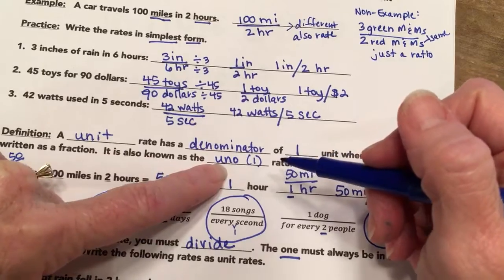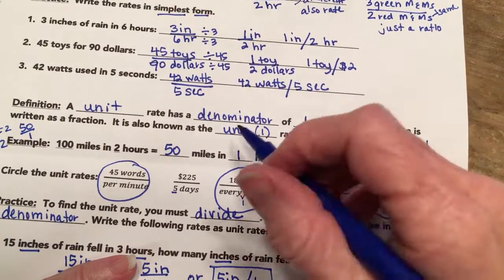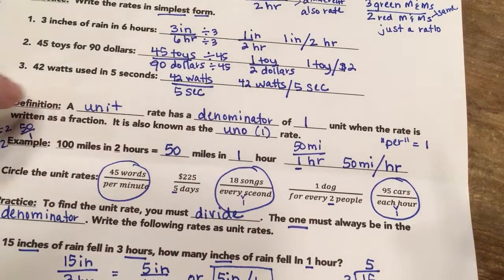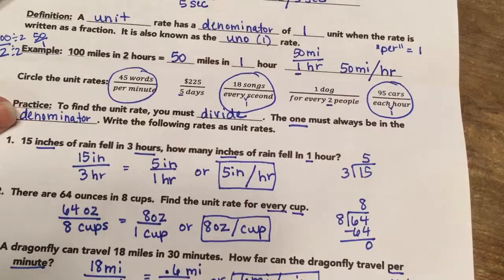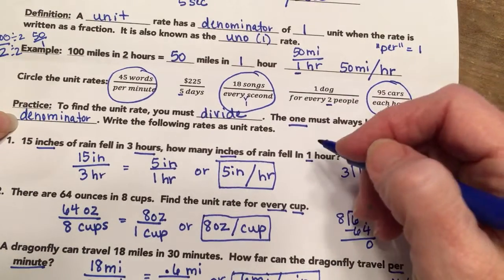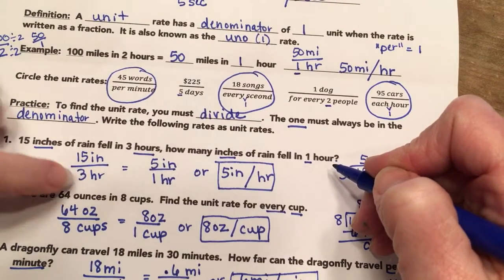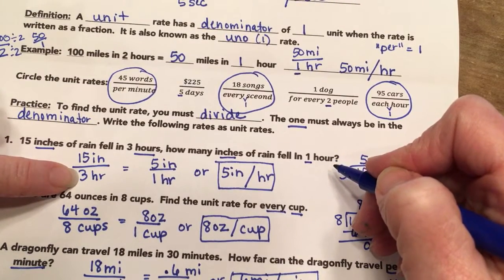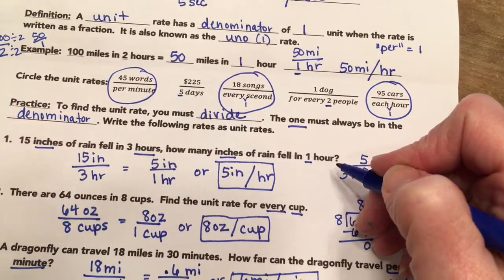We call it an UNO rate, just to help us remember that the unit rate always uses a 1 in the denominator, in the lower part of your fraction. So if you need to find the unit rate, remember you're dividing, all right, and then you need to keep the 1 in the denominator. So depending on what they're asking for, like per hour or 1 hour, that means that that's the number you want on bottom. So you would set up your ratio so that hours would be in the denominator.